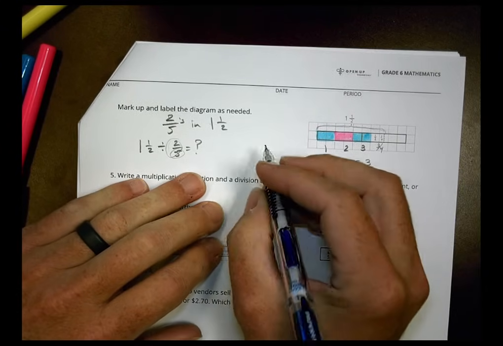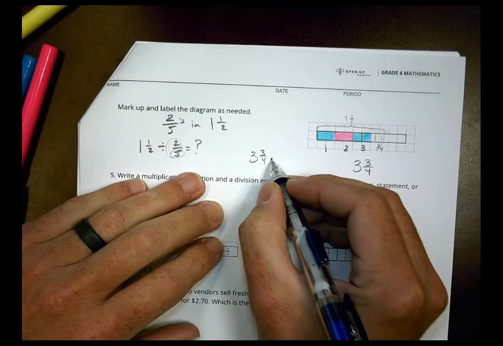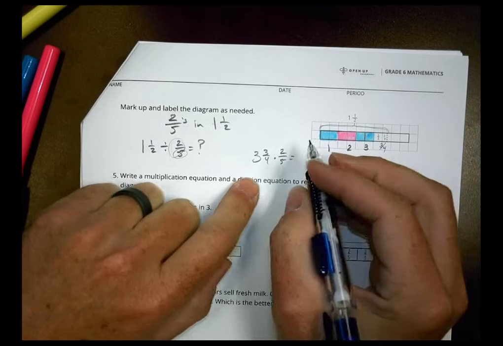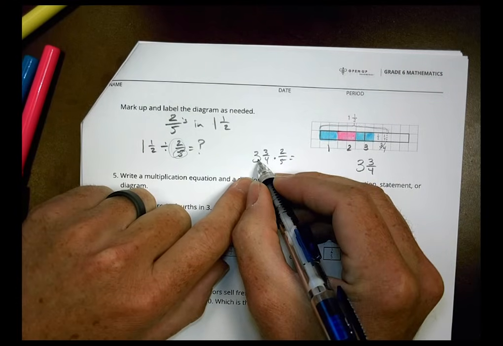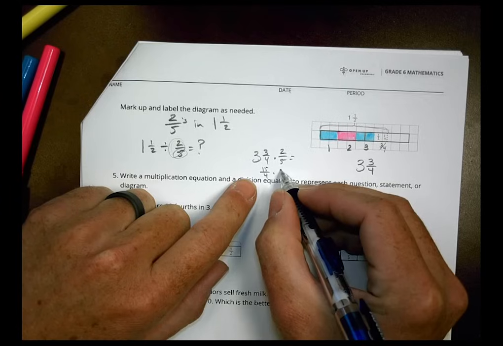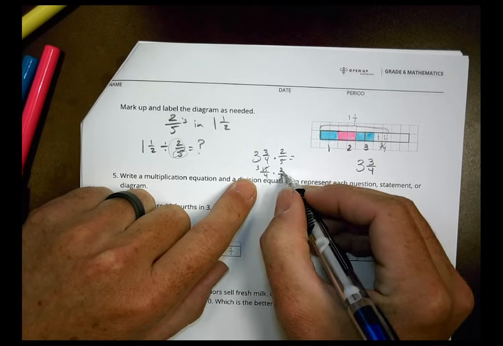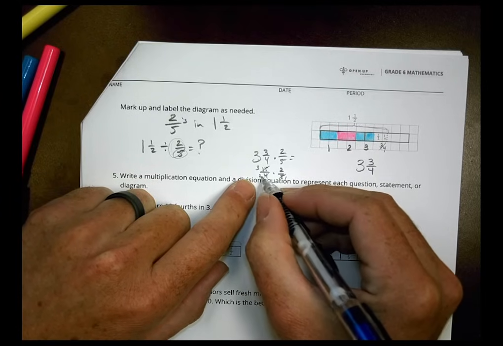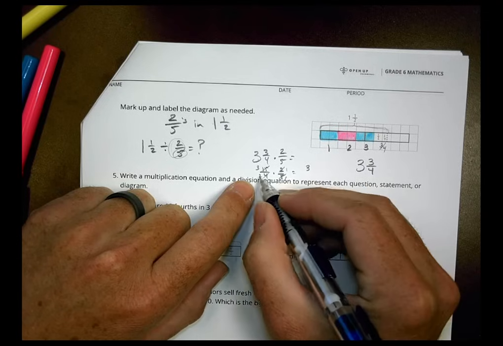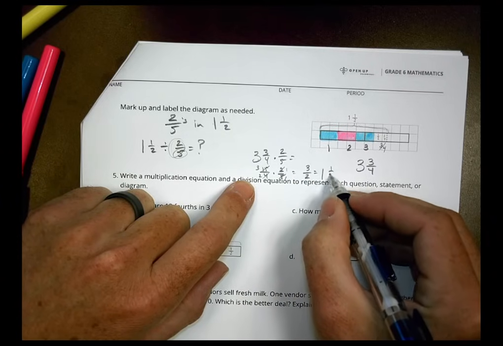Now, can we check that out? Well, let's just see. If we did 3 3/4 times our 2/5, do we end up with 1 1/2? Well, this becomes 4 times 3 is 12, plus 3 is 15, so that becomes 15 over 4 times 2 over 5. I can reduce the 5 and 15, that becomes 3 over 1. 2 goes in here 2 times, 2 goes in here 1 time, so 3 times 1 is 3, and 2 times 1 is 2, so I get 3 over 2, which is the same as 1 1/2.